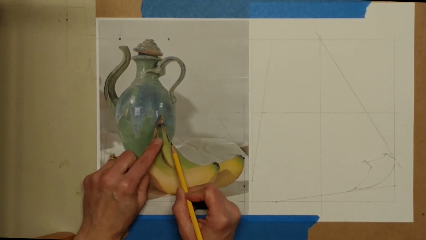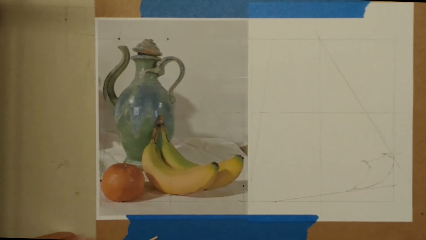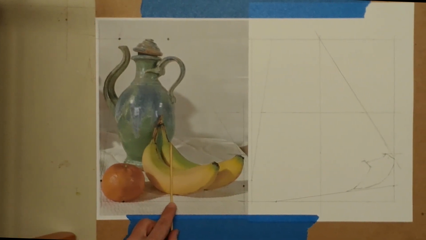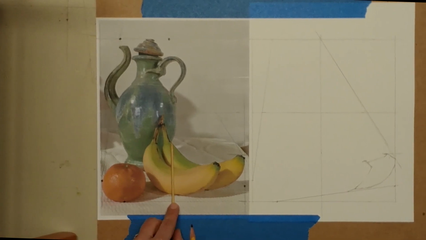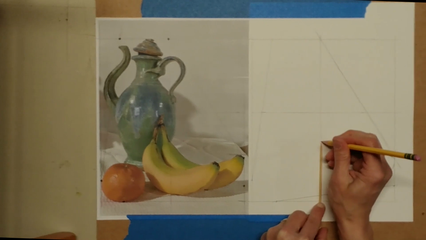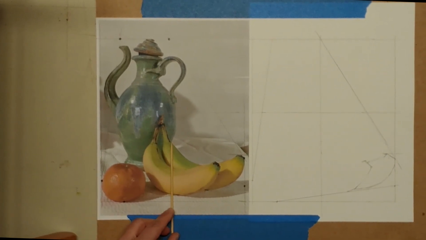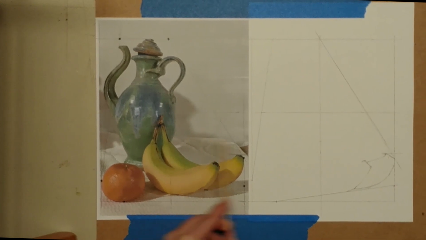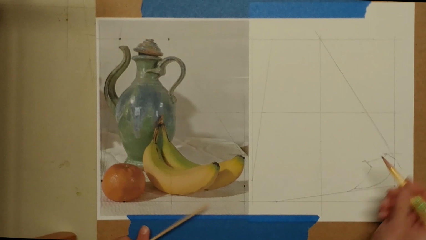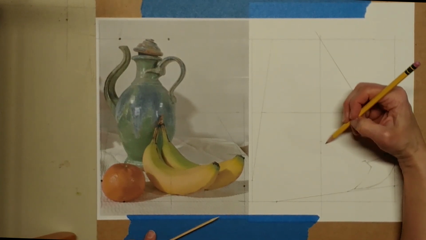So I'm going to find where this contour line intersects with that guideline that I created, the plumb line in the center. Finding intersecting points is really key to creating the shape.